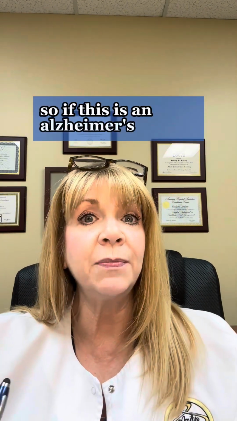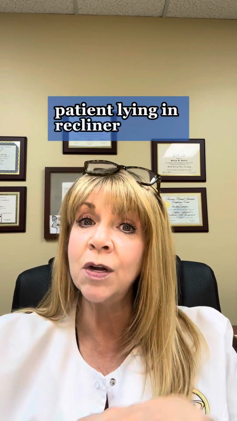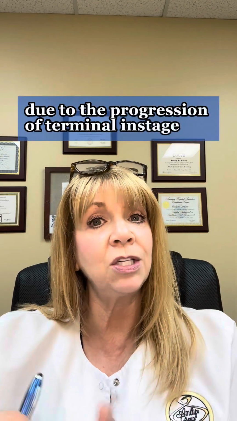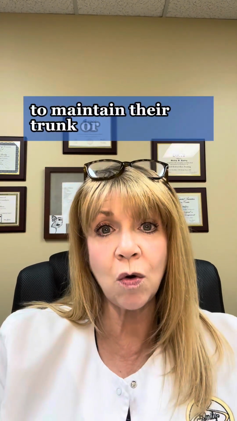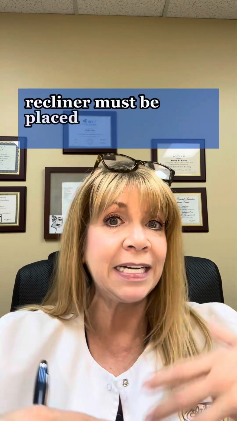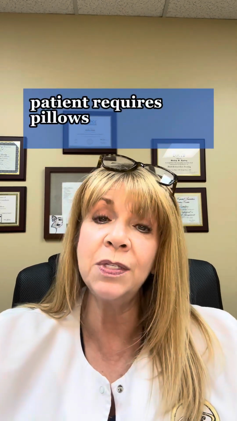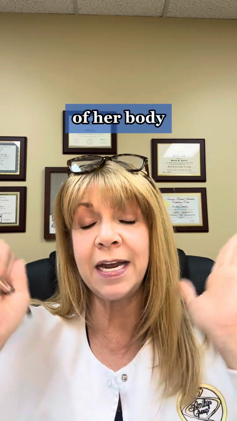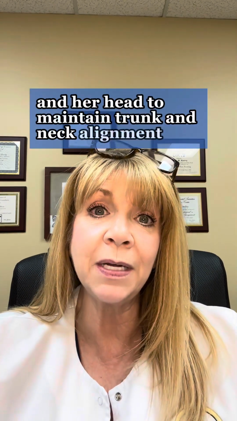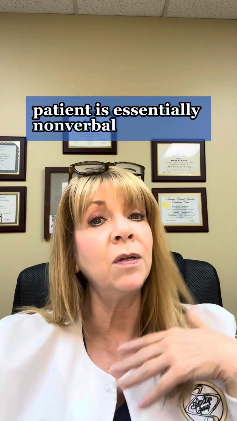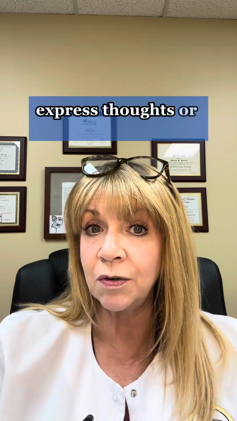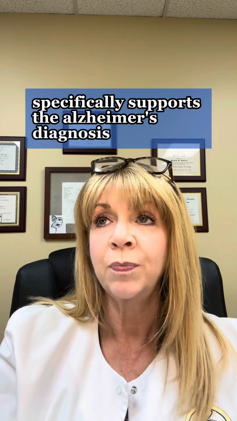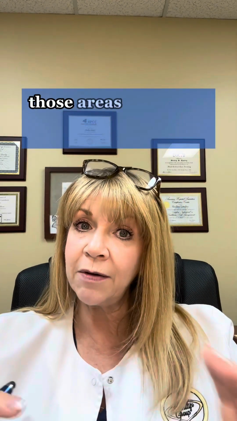So if this is an Alzheimer's patient: upon arrival, patient lying in recliner. Due to the progression of terminal end-stage Alzheimer's, patient has lost the ability to maintain their trunk or body control. Recliner must be placed in fully reclined position. Patient requires pillows on the side of her body and her head to maintain trunk and neck alignment. Patient is essentially nonverbal, unable to respond to even simple questions. Patient is unable to effectively express thoughts or feelings. And just keep going on with whatever it is that specifically supports the Alzheimer's diagnosis.